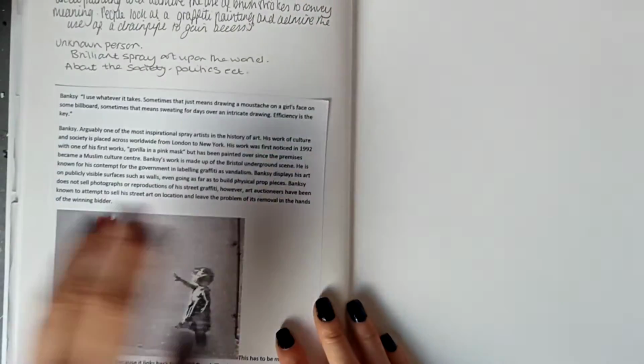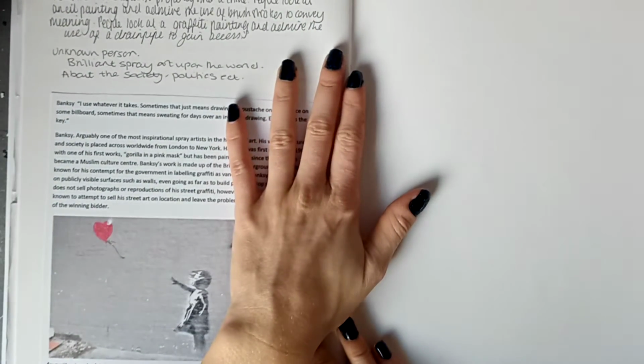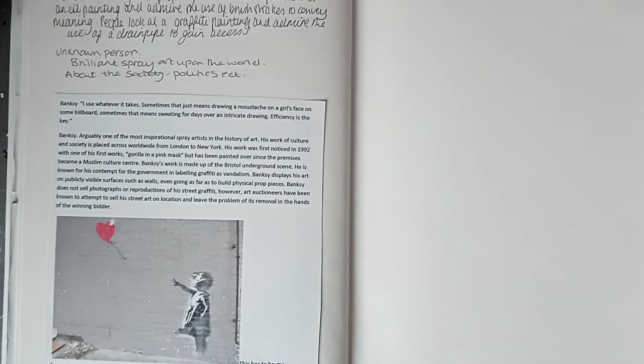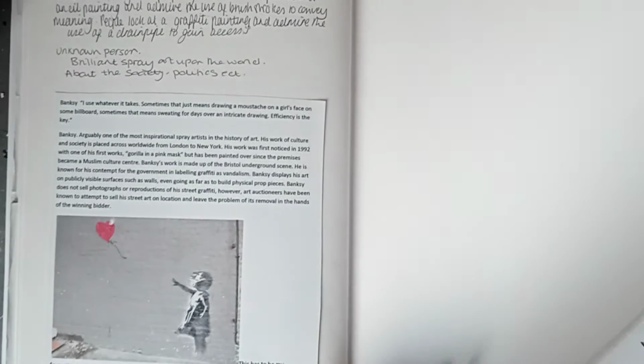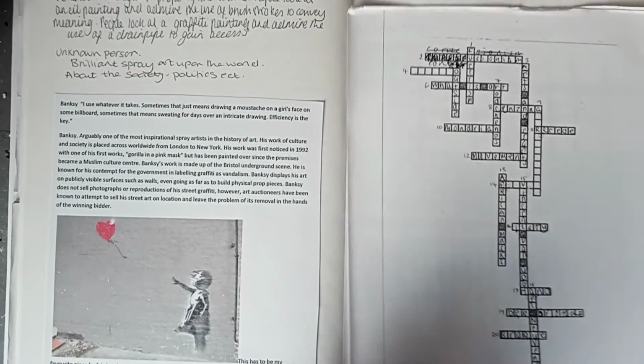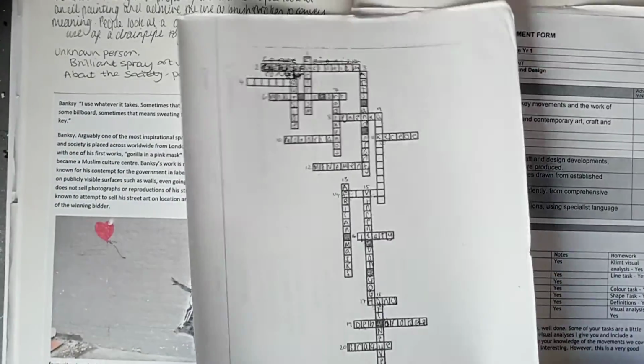And for an art history sketchbook, you can definitely tell that I didn't enjoy it because of the lack of visual references throughout the whole book. I mean, it was just terrible. I've got some bits at the back. What is this? So this is just like a random crossword.